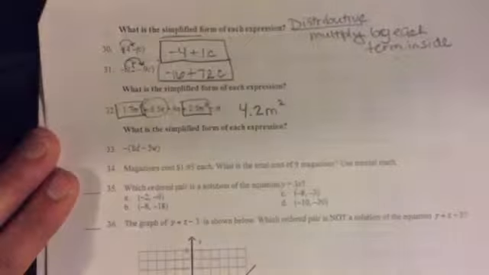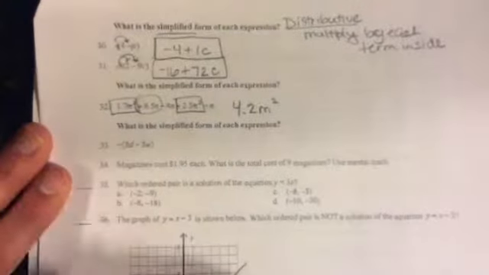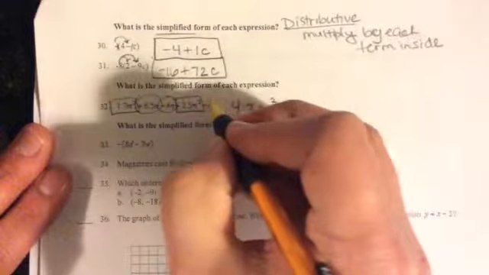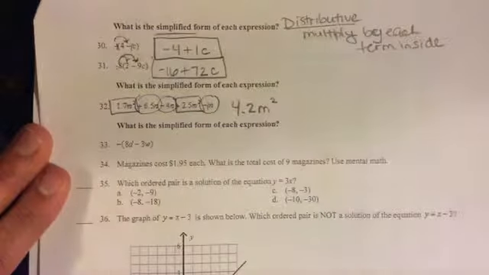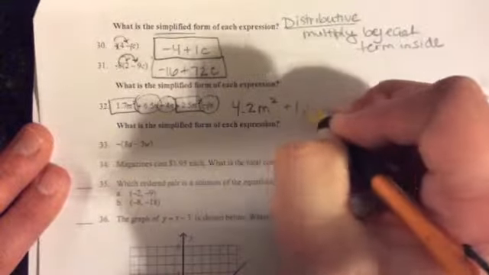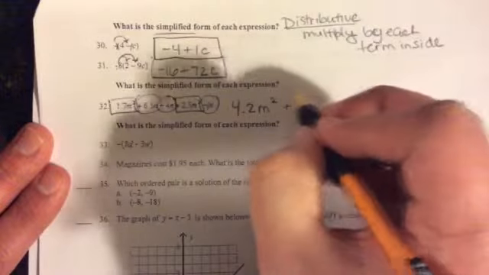I have 6.5, and then I'm going to take away 4, and then I'm going to take away 1. So I start with 6.5, I'm going to take away 4, and I'm going to take away 1 more. It's going to get me positive 1.5n.